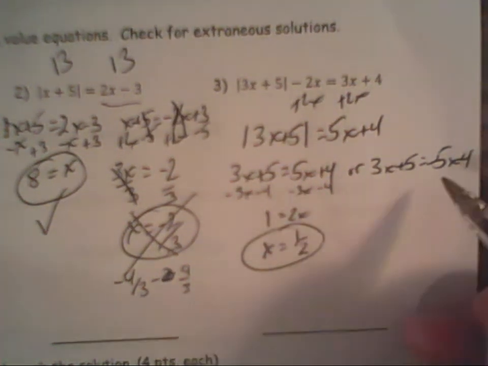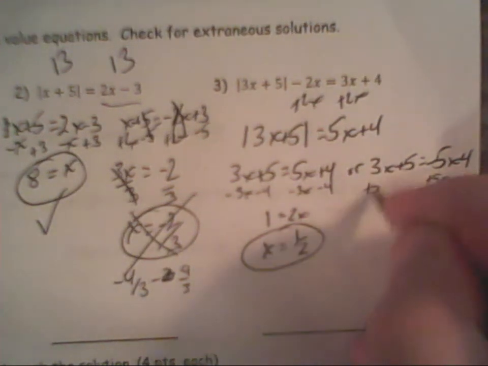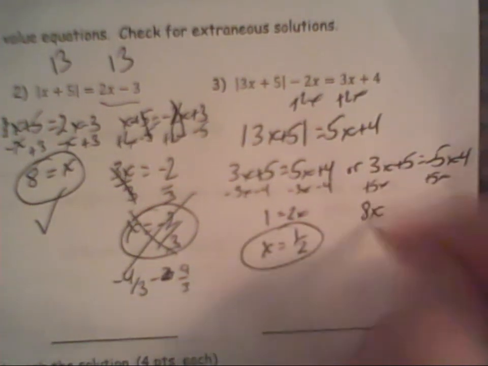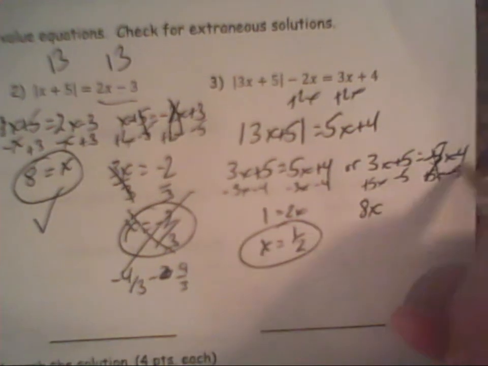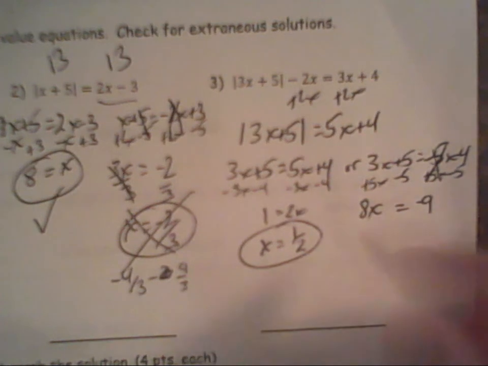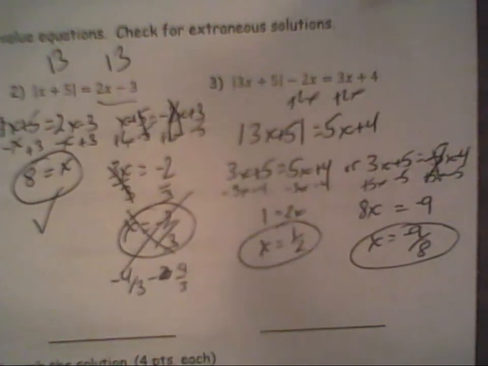Well, then when I solve the other side, if I add 5x to both sides, here, I'm going to have 8x. This will be gone. If I subtract 5 from both sides, then negative 4 minus 5 is negative 9. And when I divide by 8, x is negative 9/8. But again, I could have an extraneous solution here.